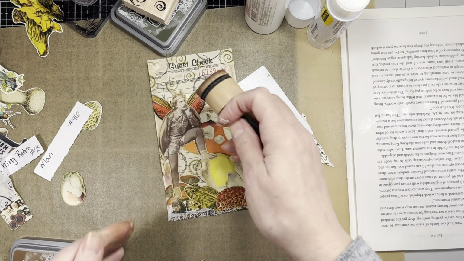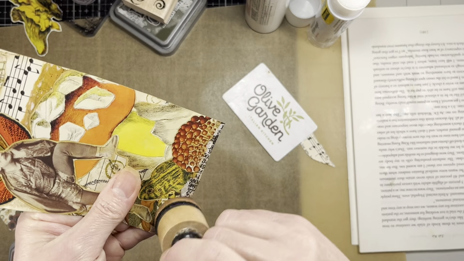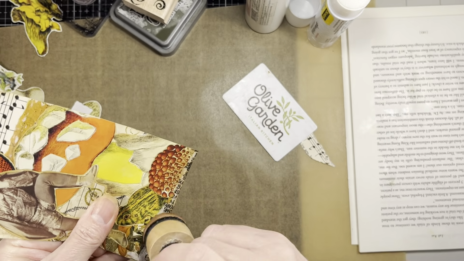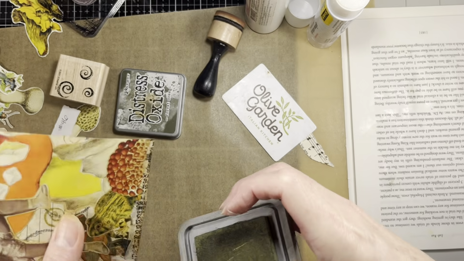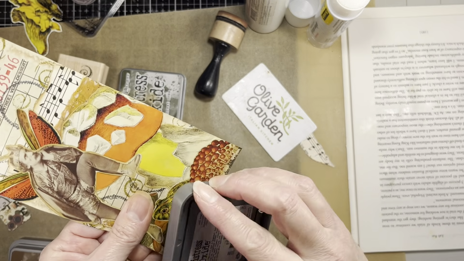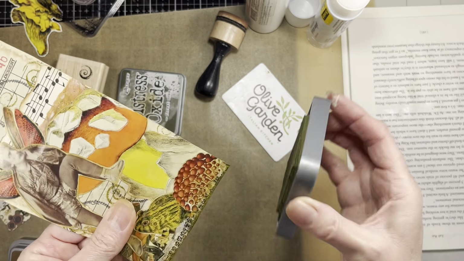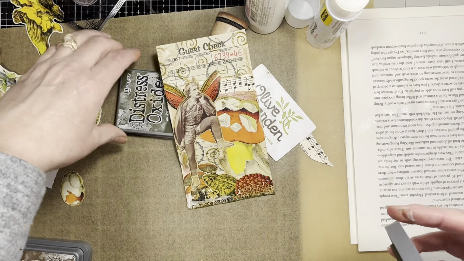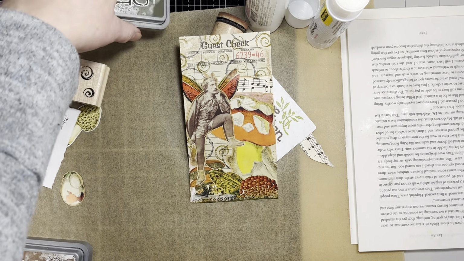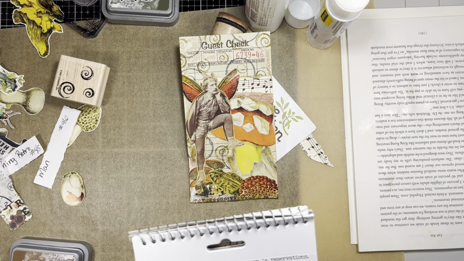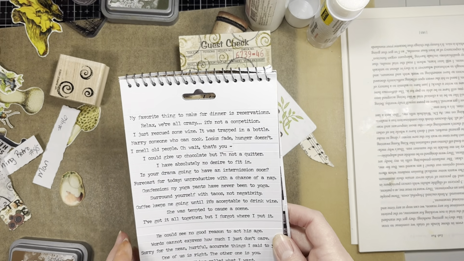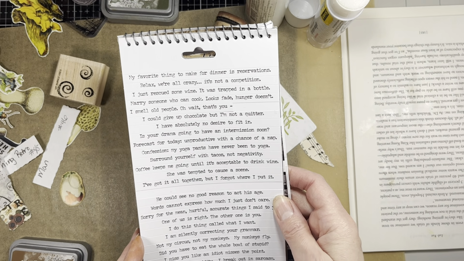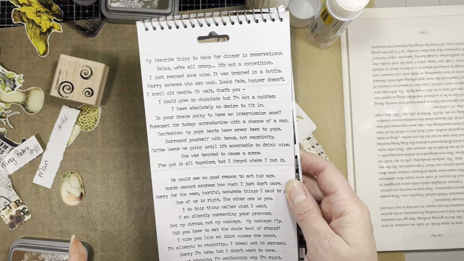Okay, so we're gonna ink this a bit. We'll actually use a bit of this green moss, or what's it called? Forest moss. There we go. And then I want one of these.